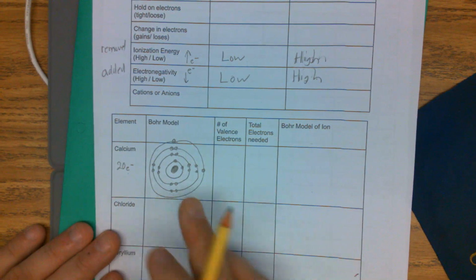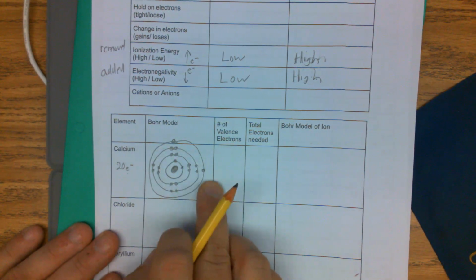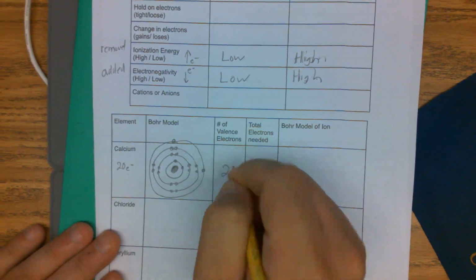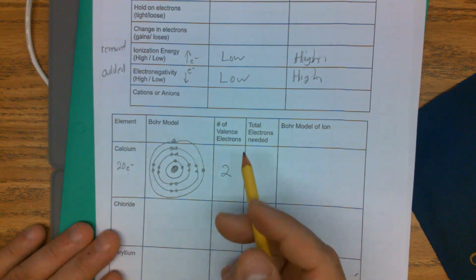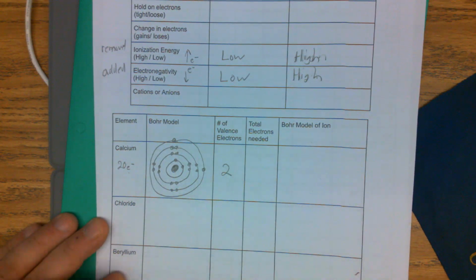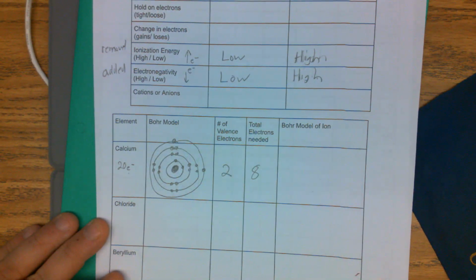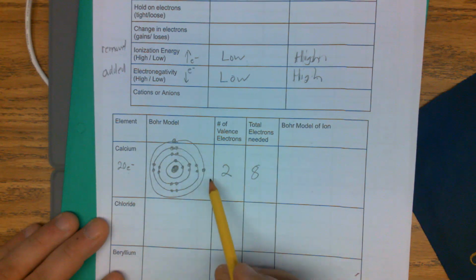So if we look at calcium, the number of valence electrons calcium has is 2. 1, 2. So it needs a total of 8. This is going to be our octet rule. So for this to work, we need to get 8 electrons. So for us to get 8, we have two options. We can add 6 to the outer ring, or we can remove 2.